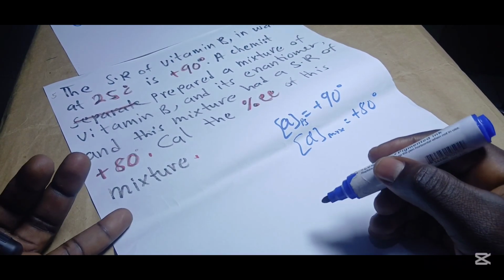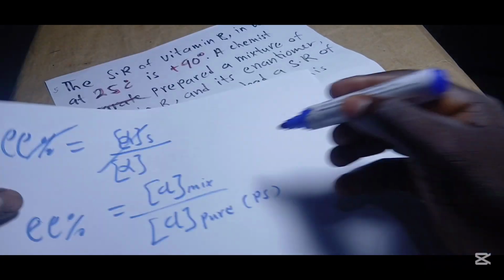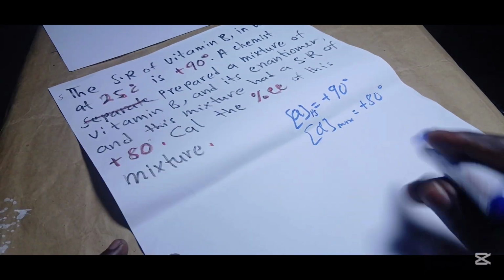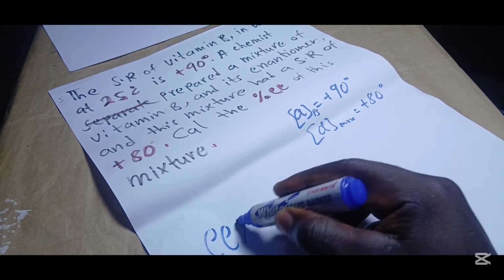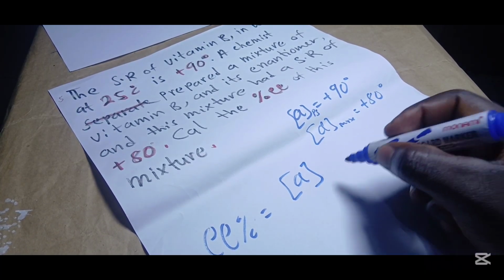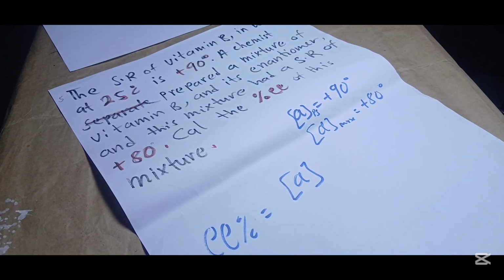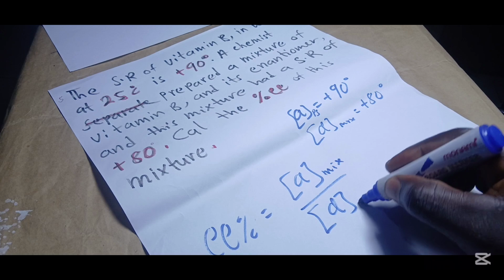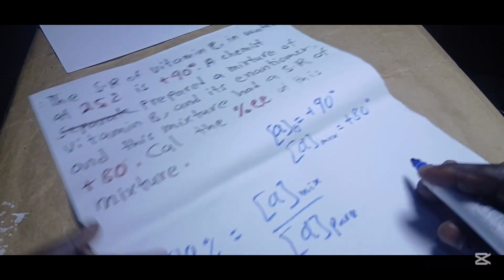And the enantiomeric excess should be multiplied by 100. Sorry about that. EE equals the specific rotation of the mixture over the specific rotation of the pure sample.